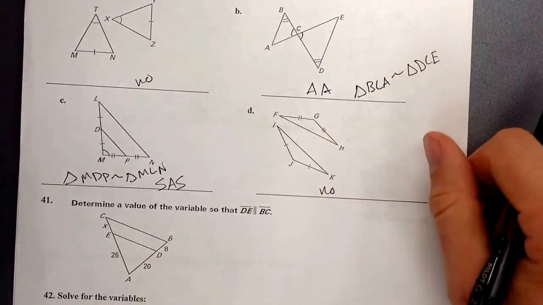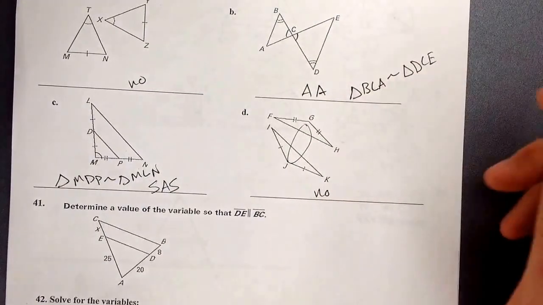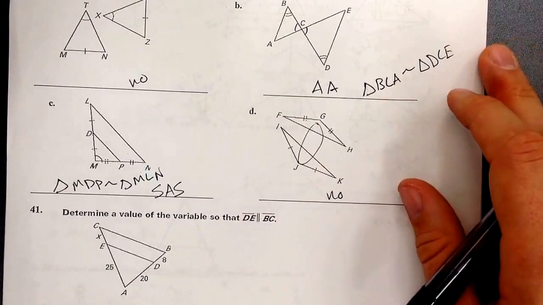This one, nope. You've got those two sides, and that's super handy, but you have nothing about the angles, and if you don't have anything about the angles, you have to have all three sides, and that last side really could be any value. I'm going to have to leave that alone.